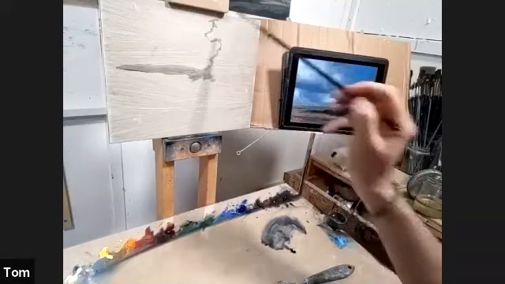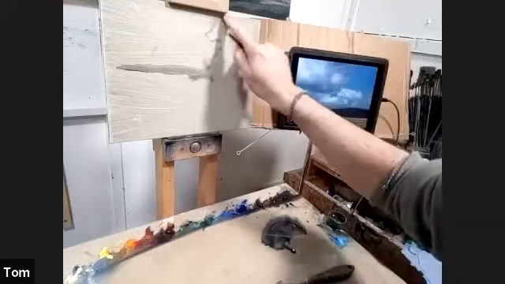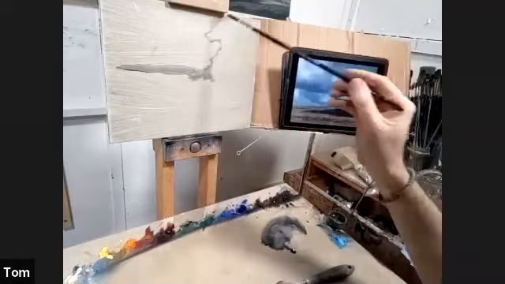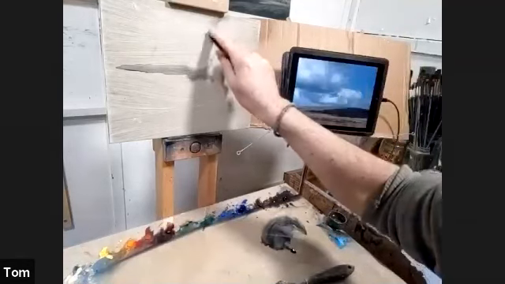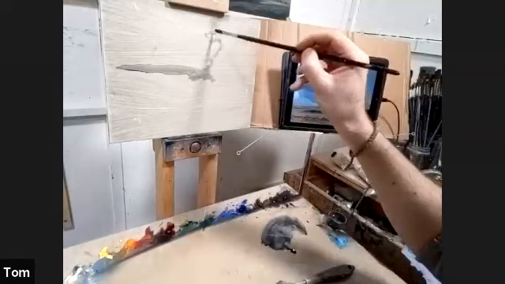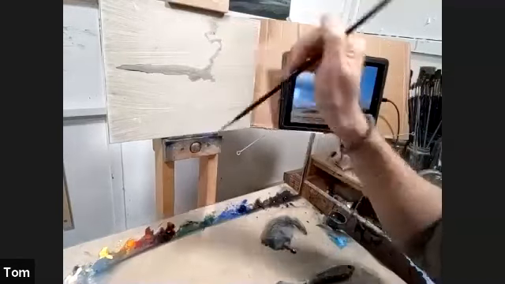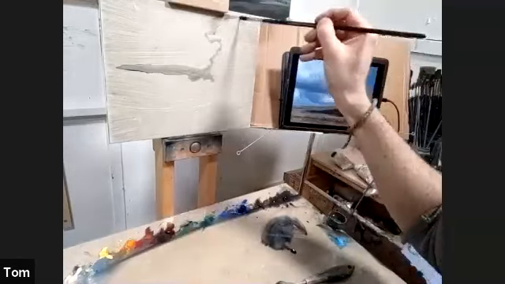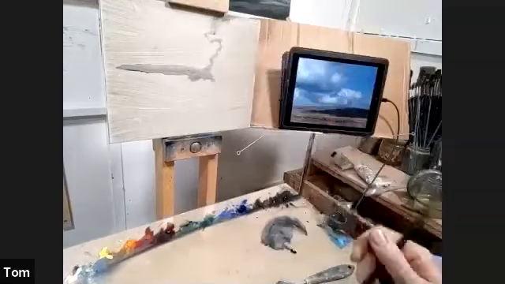Now this gets rather indistinct up here because the edges are so soft on the cloud. So sort of instinctively, I want to blur that line I've just drawn, which will remind my brain when I come back up there that it's a lost edge. It's not a hard edge.